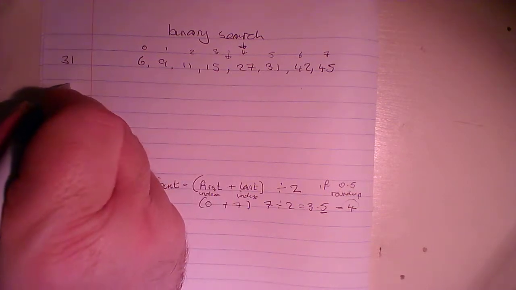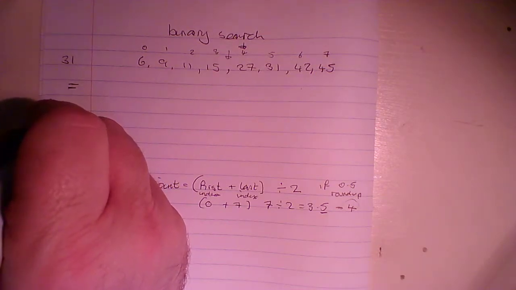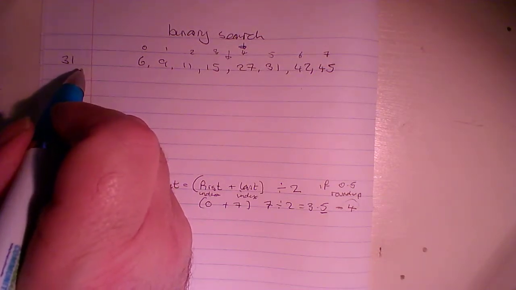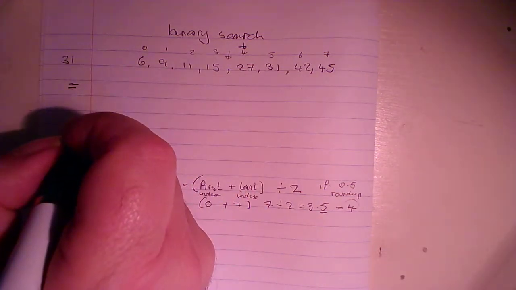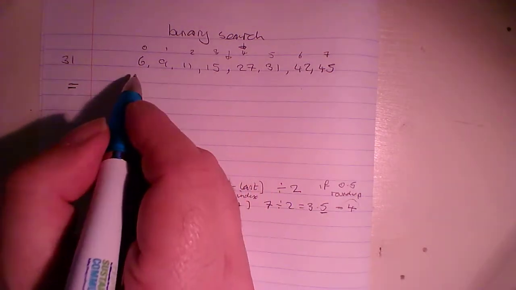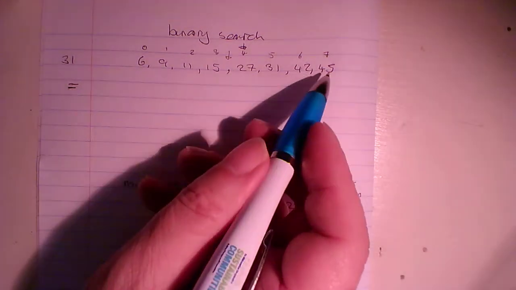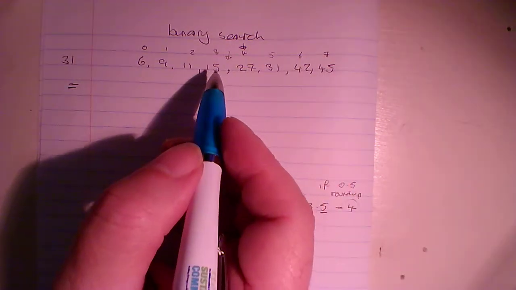The first thing I'm going to do is check to see if it's equal, because if it's equal, then I found it. So I'm looking for 31. Does that equal 27? No, it doesn't. So I haven't found it. So I've got to work out which side of my list, and remember that although we can see it and know where it is, the computer wouldn't have a clue.